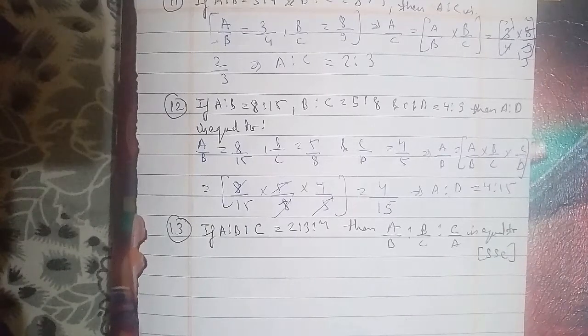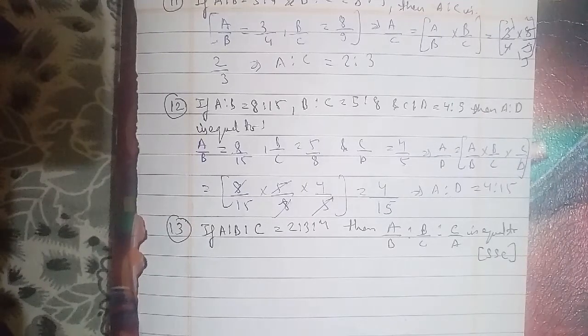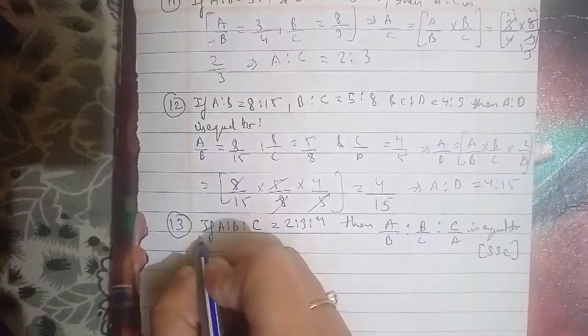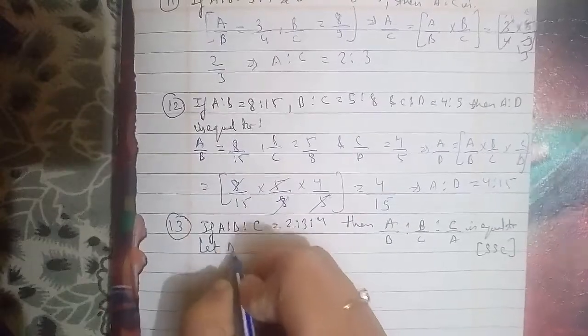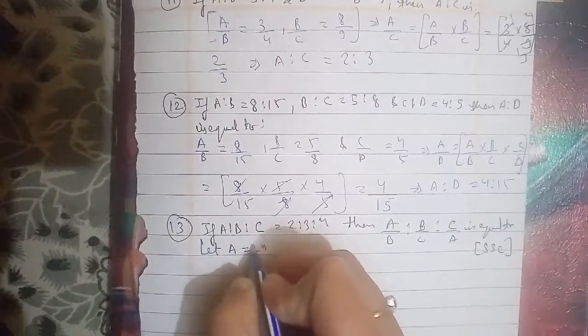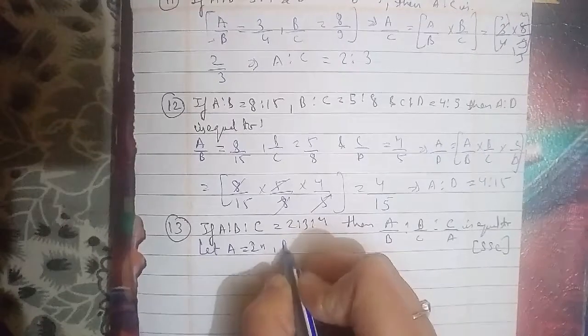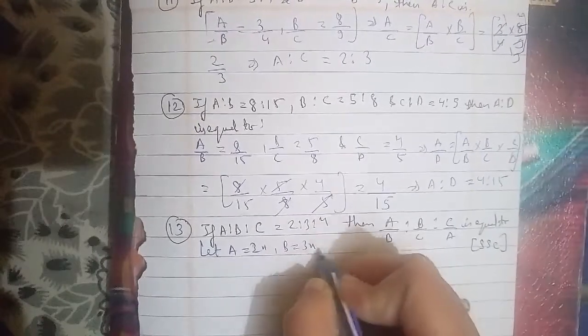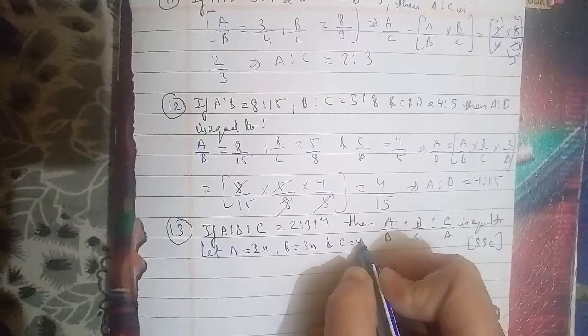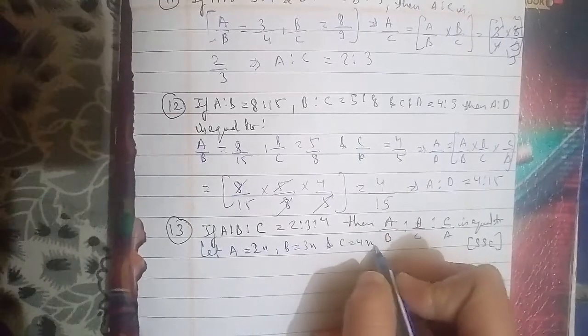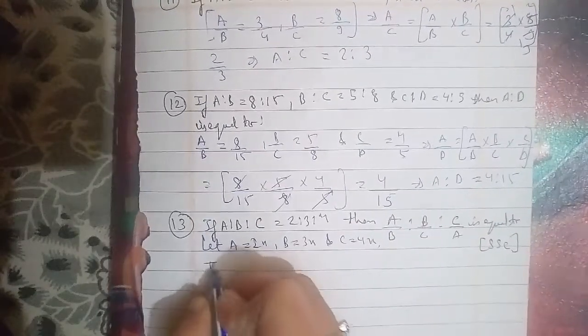Let A equal 2x, B equal 3x, and C equal 4x. Then A upon B equals 2x upon 3x, which is 2/3.